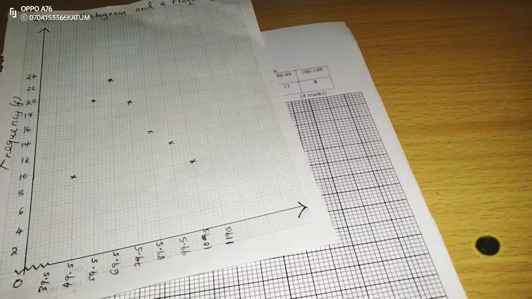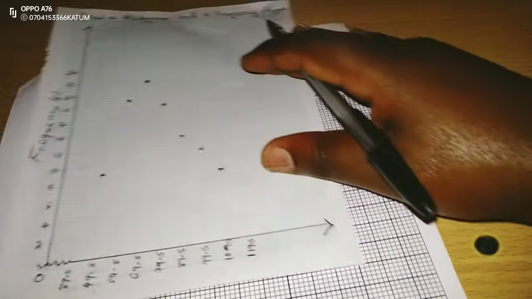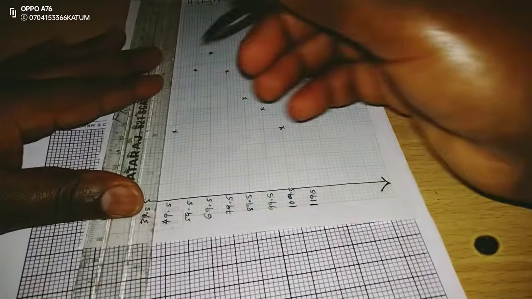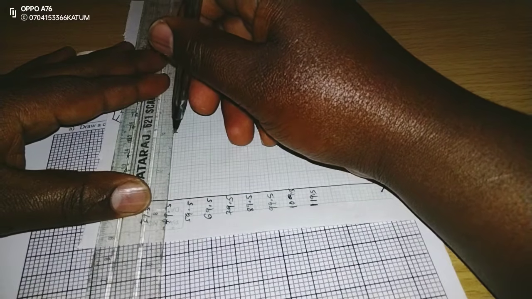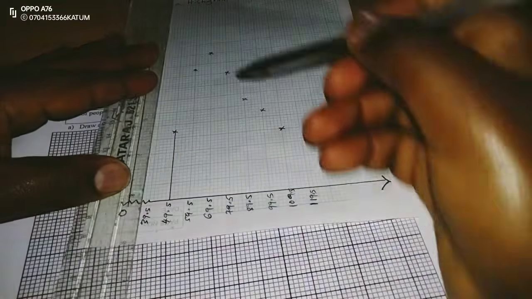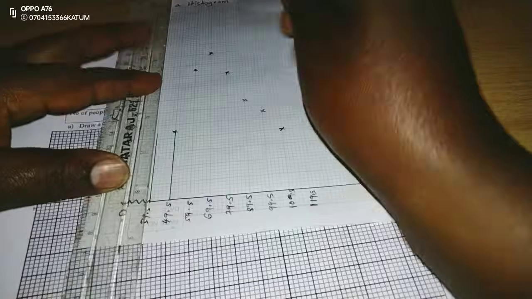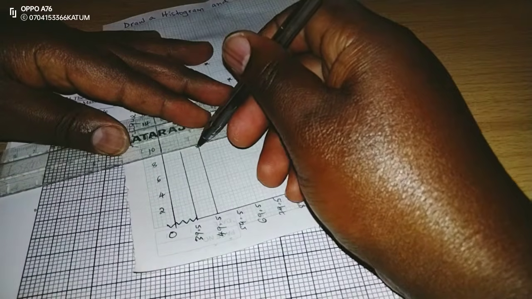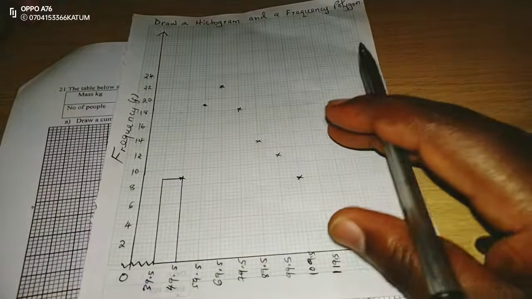Now we can join all the coordinates to the x-axis. This is the first class in our data, where the frequency is 9. That is the first bar in the histogram.